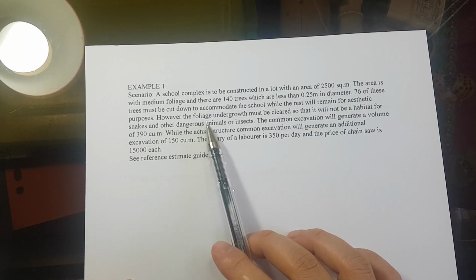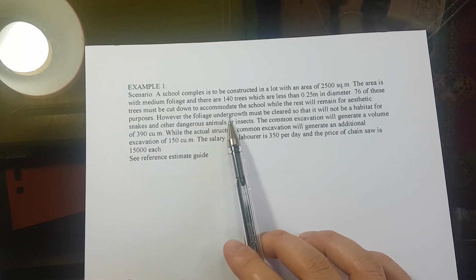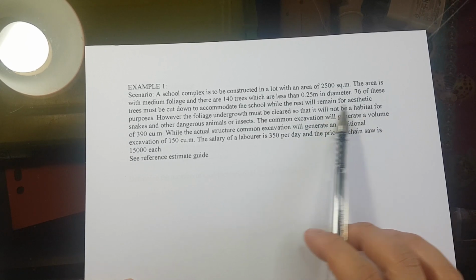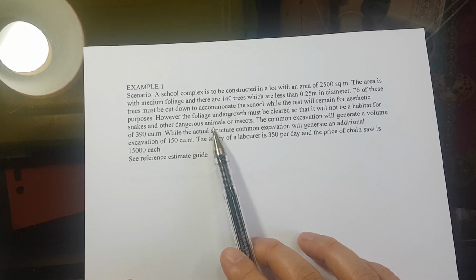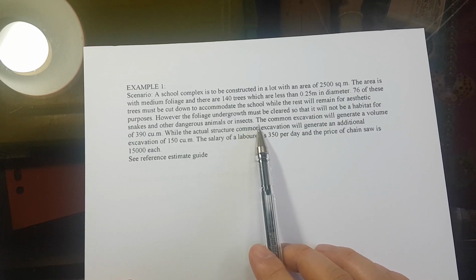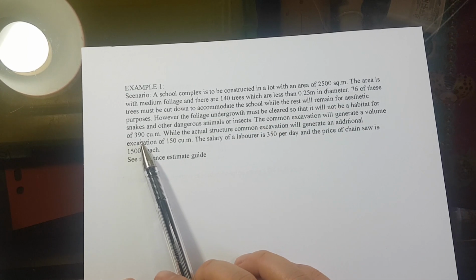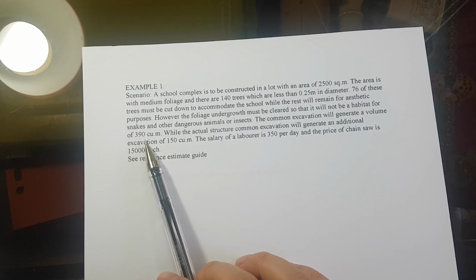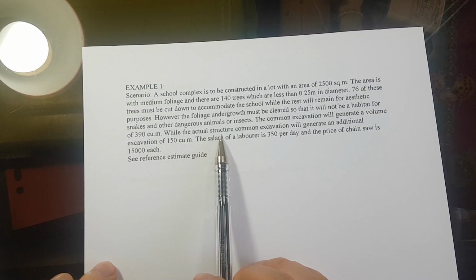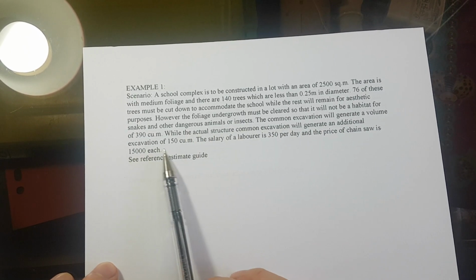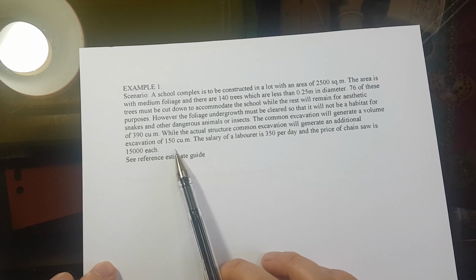However, the foliage undergrowth must be cleared so that it will not be a habitat for snakes and other dangerous animals or insects. The common excavation will generate a volume of 390 cubic meter, while the actual structure common excavation will generate an addition of 140 cubic meter.